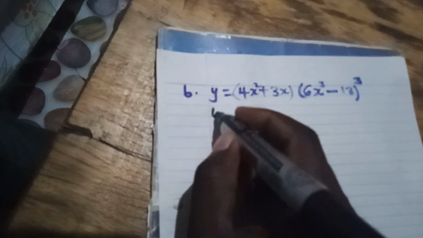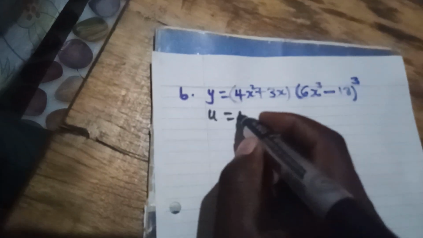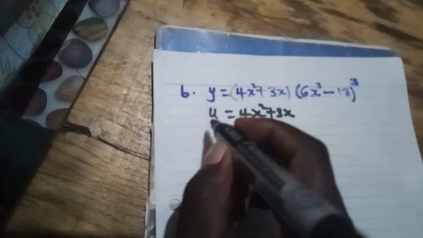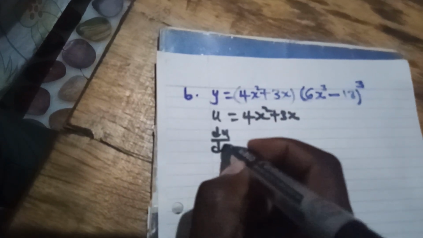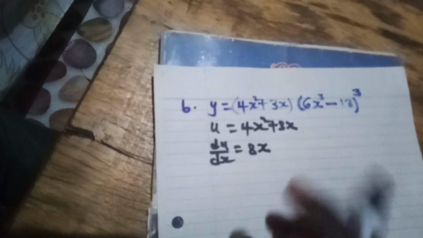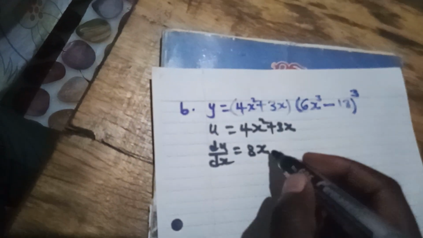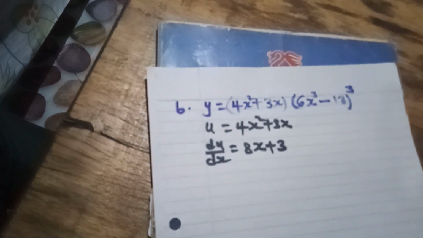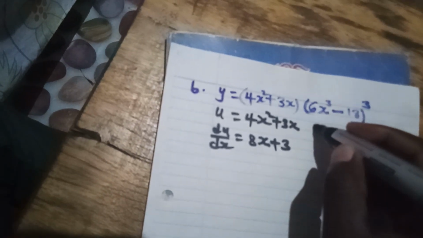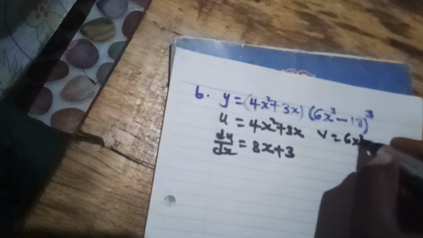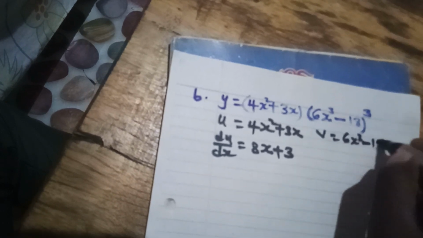So we let the value of u be equal to 4x squared plus 3x. So our du over dx will be 8x plus 3. Then our v be equal to 6x cubed minus 18 to the power 3.